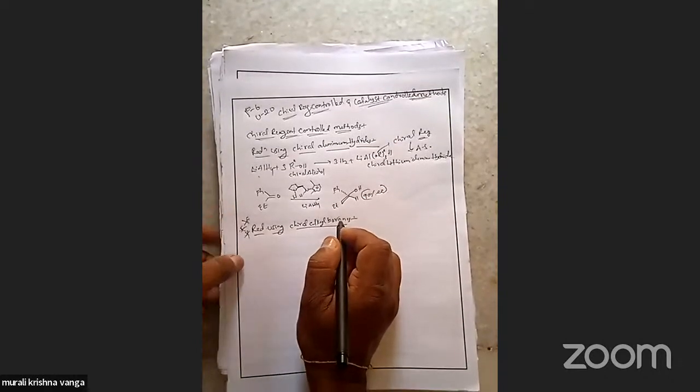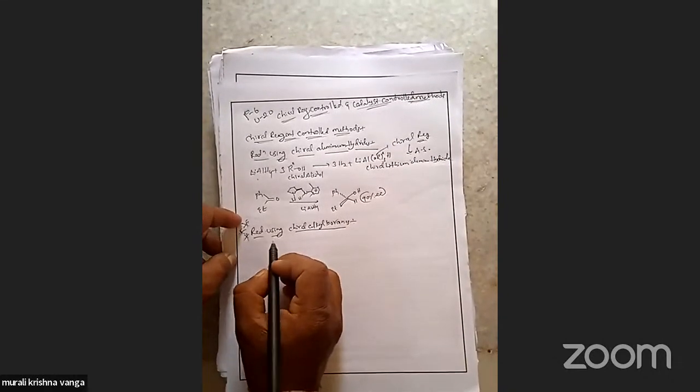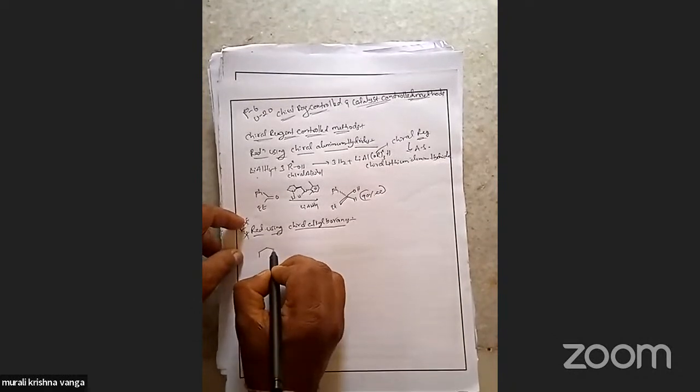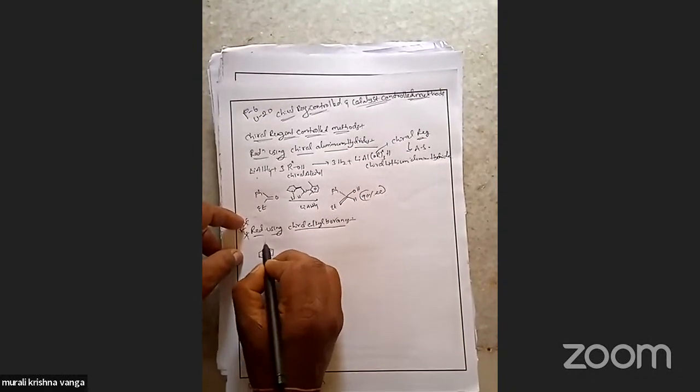When we take boranes, this is an example. We take alpha pinene.